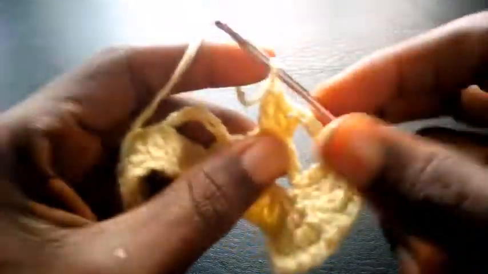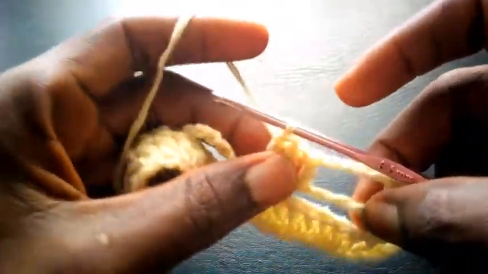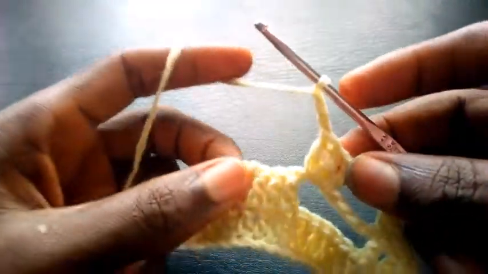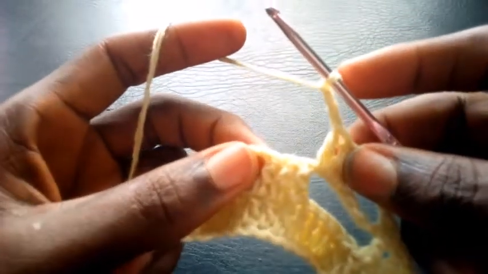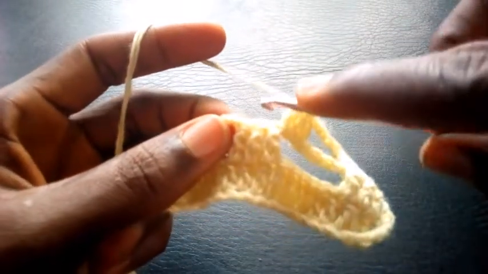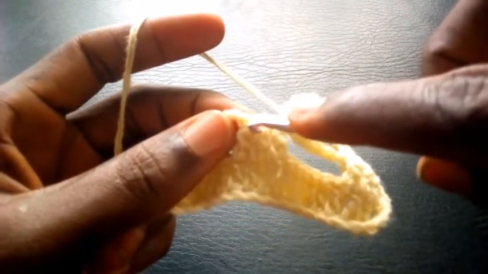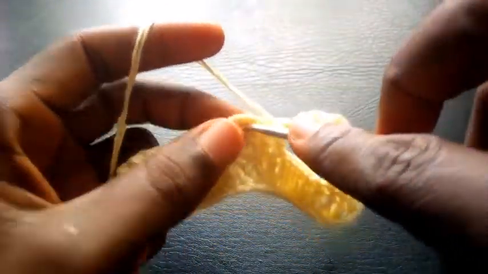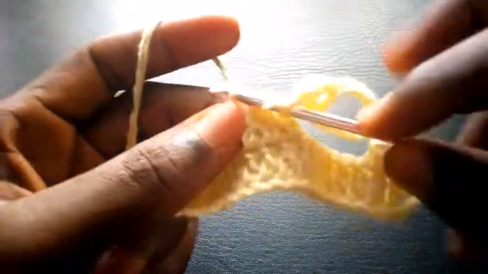Triple crochet. So I'm going to chain 3: 1, 2, 3. These 3 chains I've just chained are based on the 3 triple crochet I have here. So I yarn over, I insert it here at this corner with triple crochet.